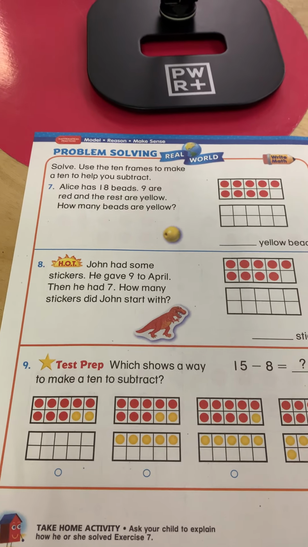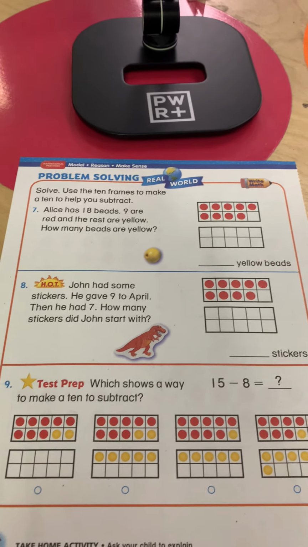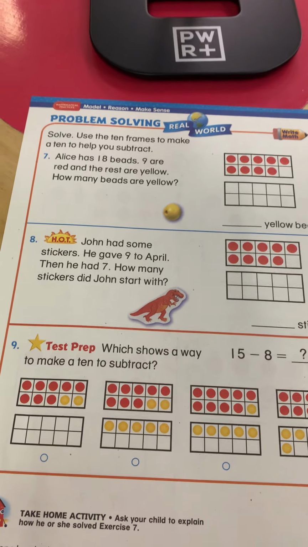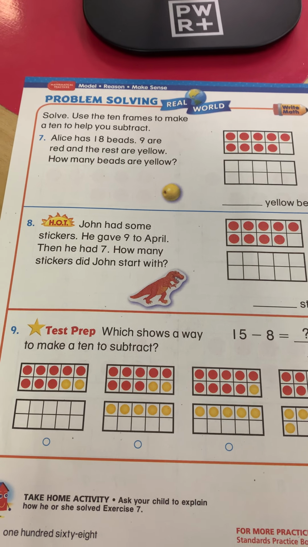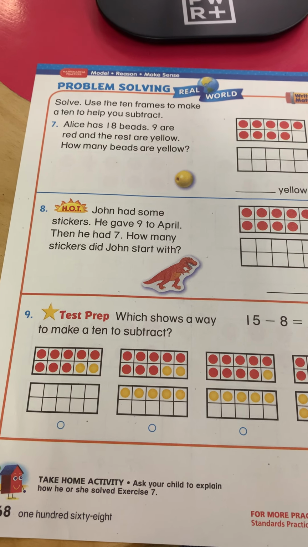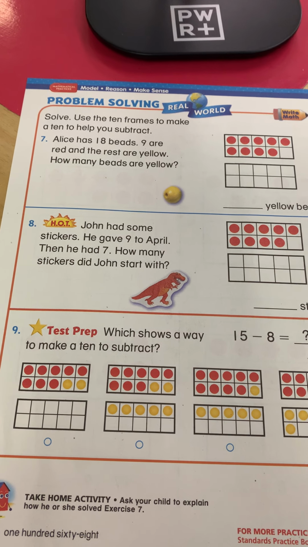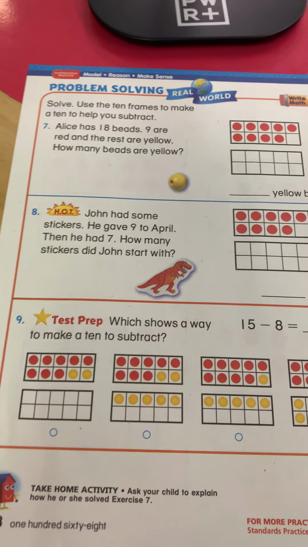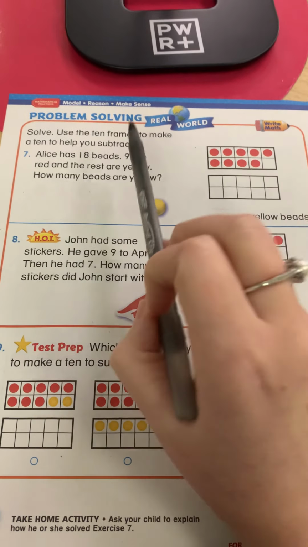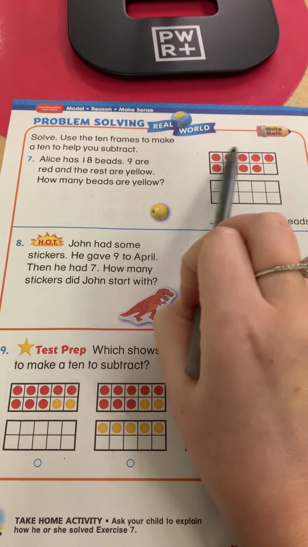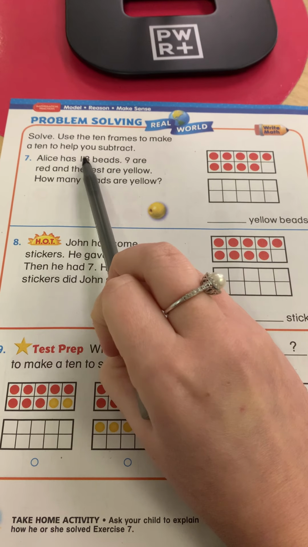Okay, number 7. Solve. Use the 10 frames to make a 10 to help you subtract. Alice has 18 beads, 9 red, and the rest are yellow. How many beads are yellow? Okay, so we're starting with 9 in the 10 frame. We're going to count up to 18.